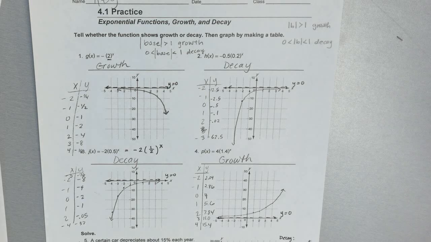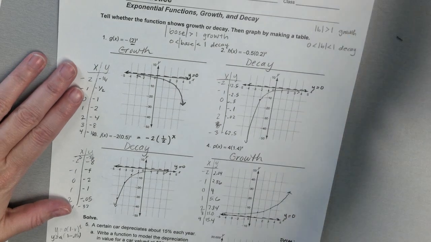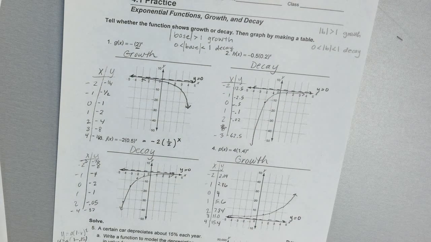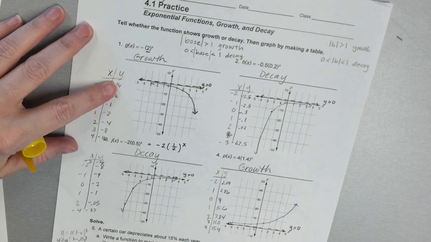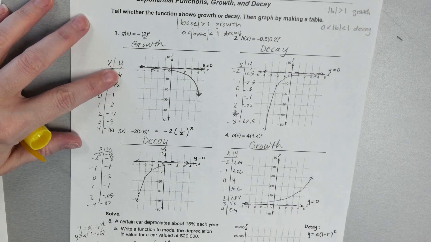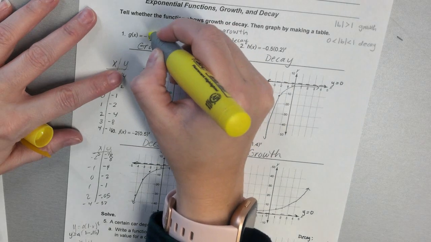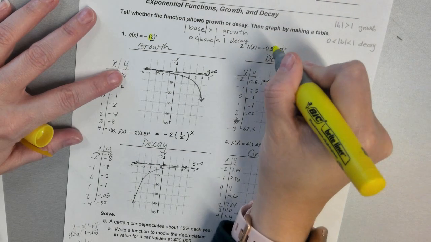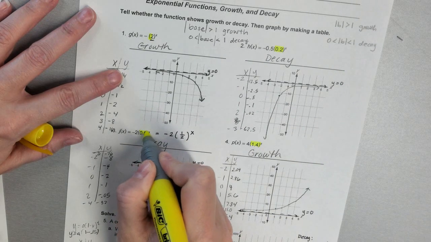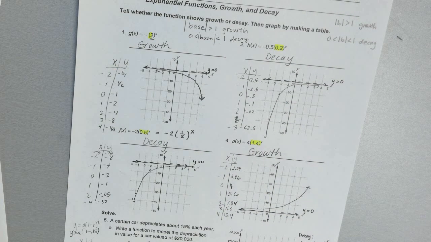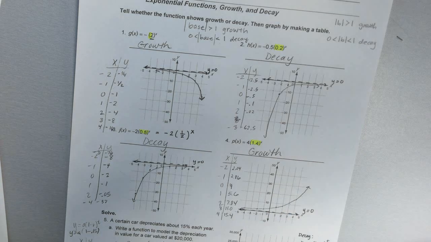The base is always attached to what? What's the base always attached to? The exponent. Okay, so this is your base, this is your base, this is your base, this is your base. That's what we're going to have to look at.